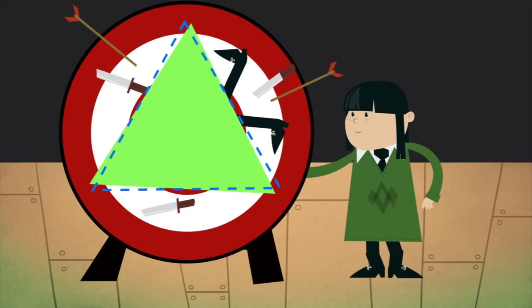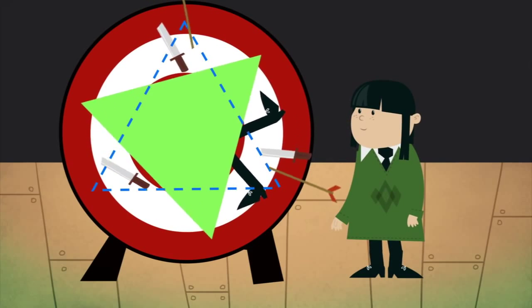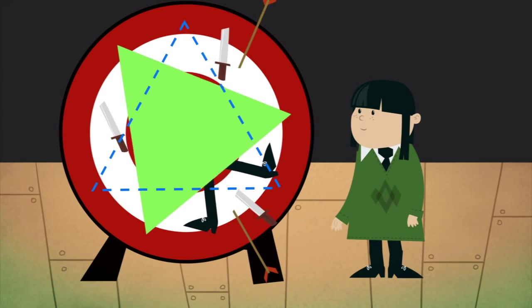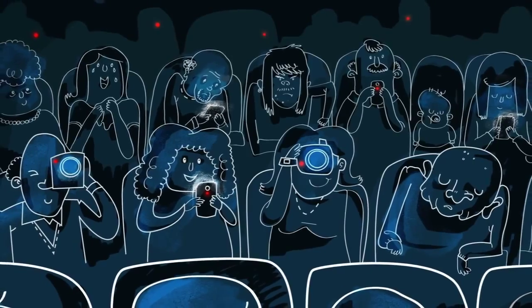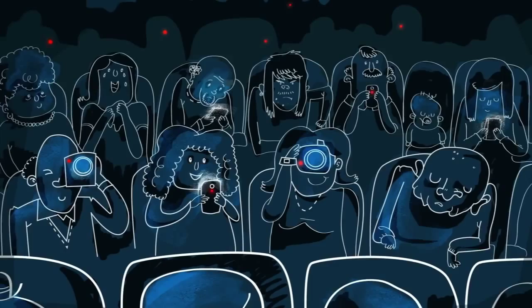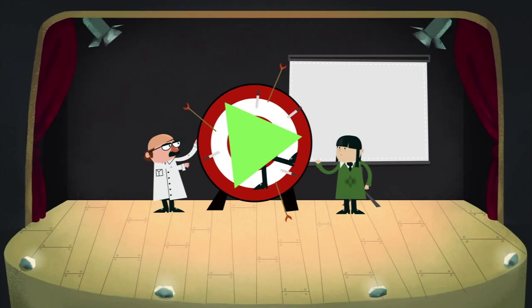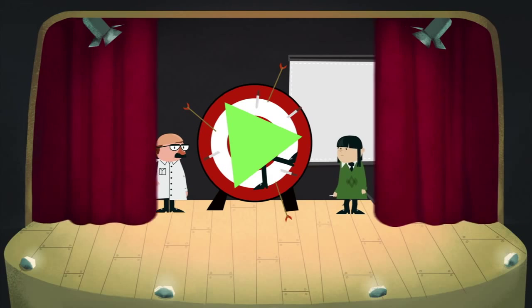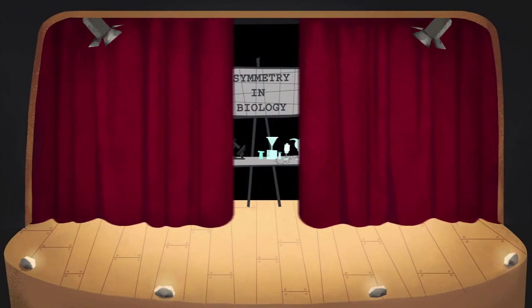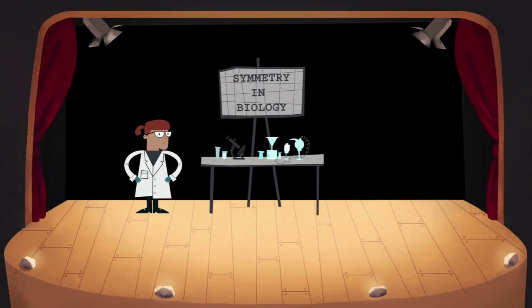If we rotated the triangle by, say, 90 degrees instead, the rotated triangle would look different to the original. In other words, an equilateral triangle is not symmetric with respect to rotations of 90 degrees around its centre. But why do mathematicians and scientists care about symmetries? Turns out they're essential in many fields of math and science. Let's take a close look at one example, symmetry in biology.